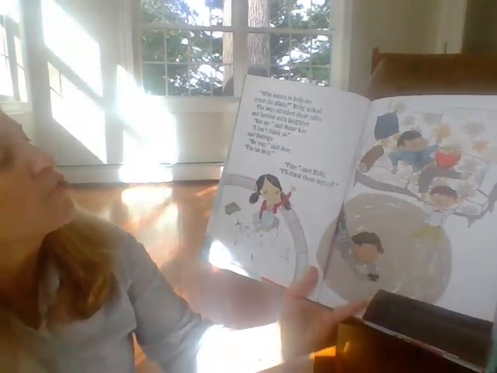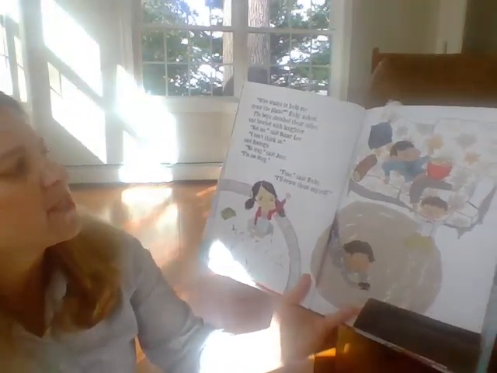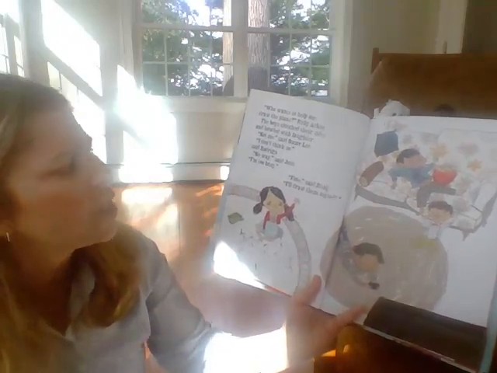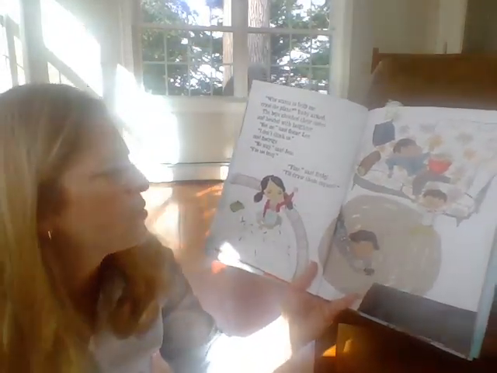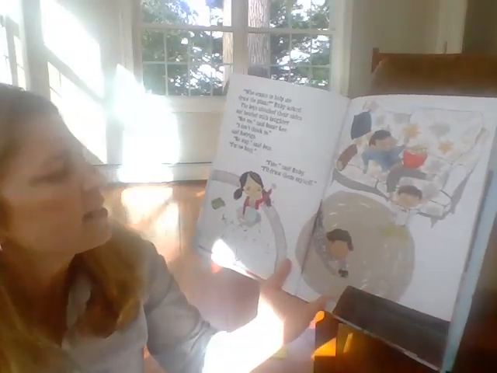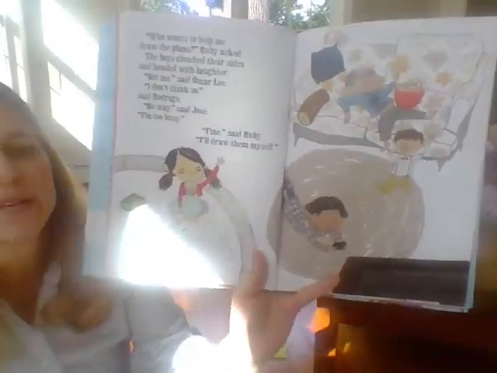Who wants to help me draw the plans? Ruby asked. The boys clutched their sides and howled with laughter. Not me, said Oscar Lee. I don't think so, said Rodrigo. No way, said Jose. I'm too busy. Finally, said Ruby, I'll draw them myself.